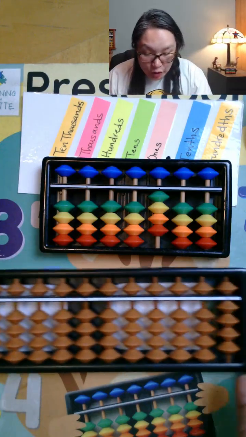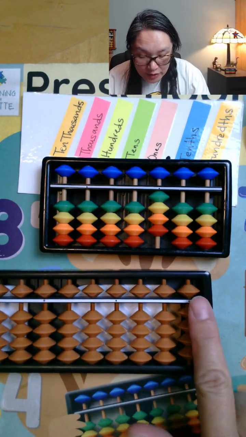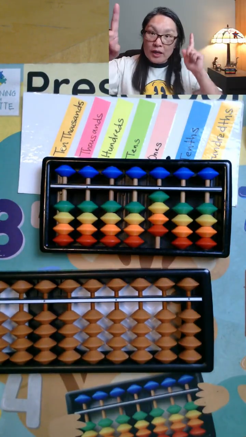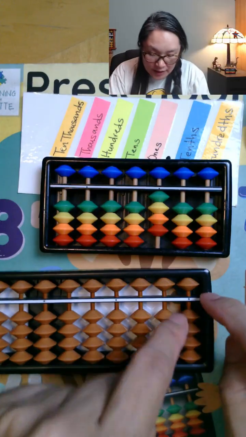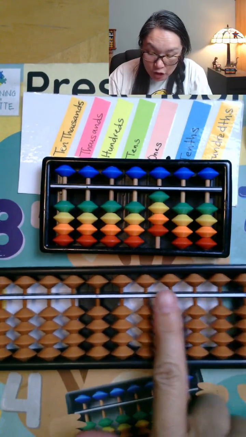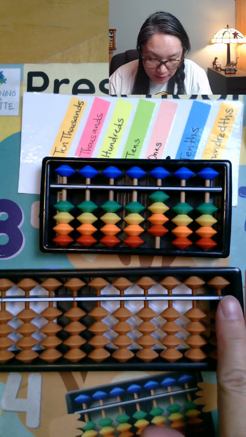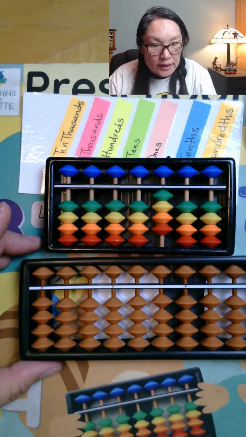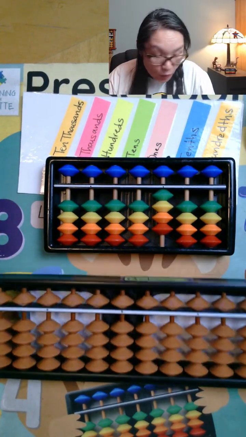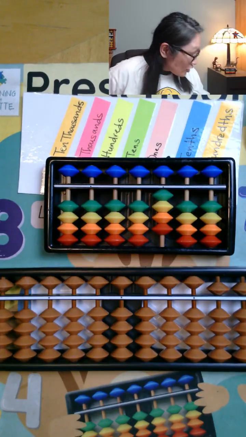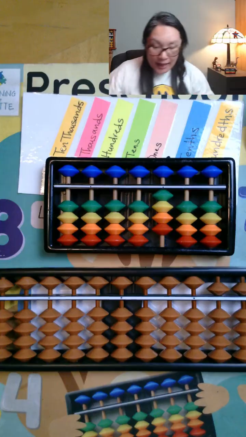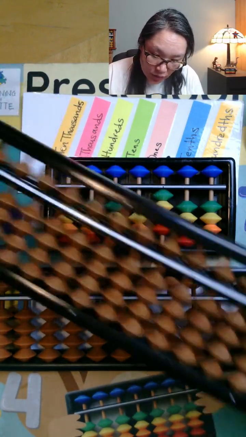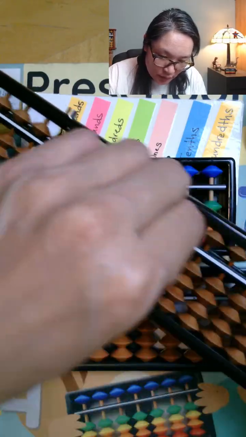However, if I choose this dot indicator to be my home, like Pokemon, I choose you, then I have trillions. I have ones, thousands, millions, billions, and trillions. And so if you want to track the national debt, you might need a 23 column abacus. I don't know how big that is, but 23 columns.